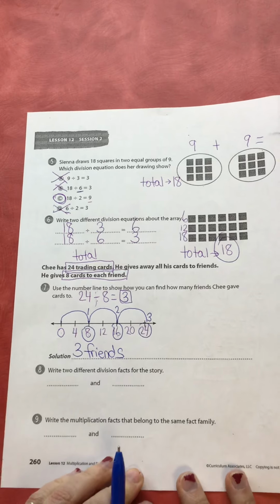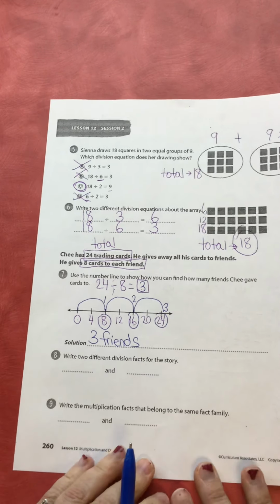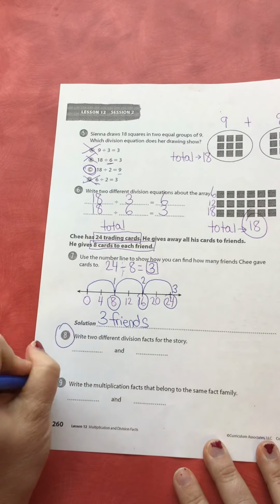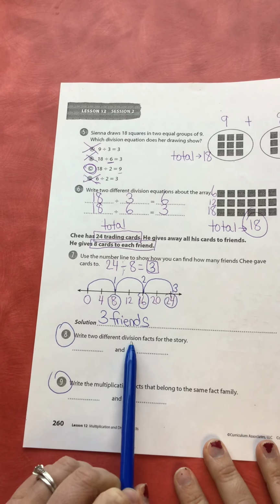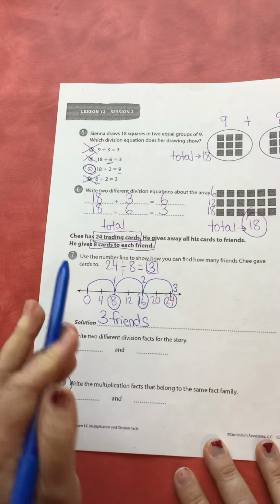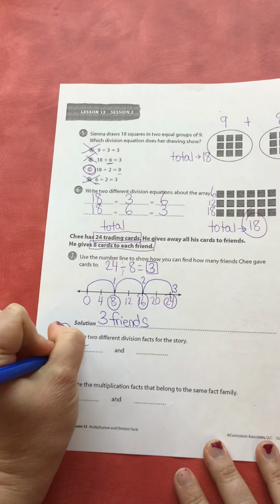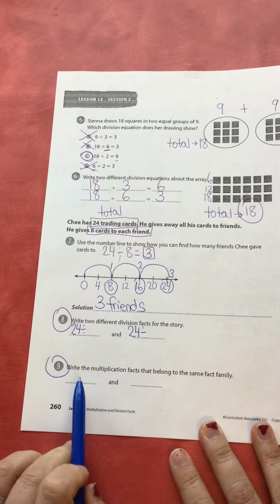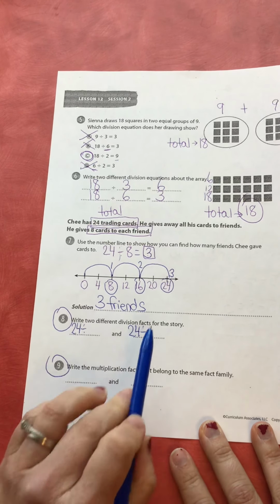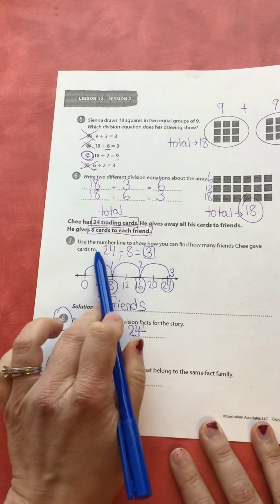Okay. Now, I am going to let you do number 8 and 9 on your own because they want you to write 2 division facts for this word problem. And when we divide, we start with the total. And then for number 9, write the multiplication facts that belong with this problem.